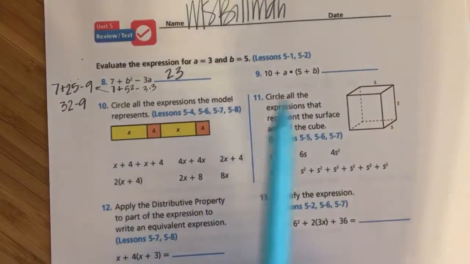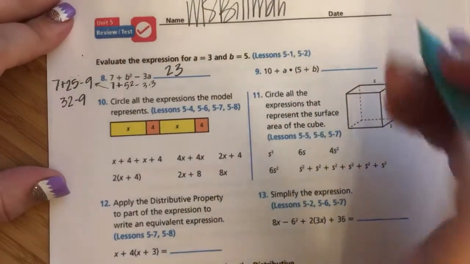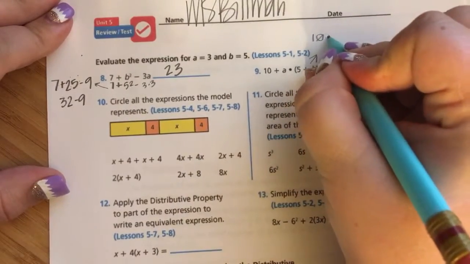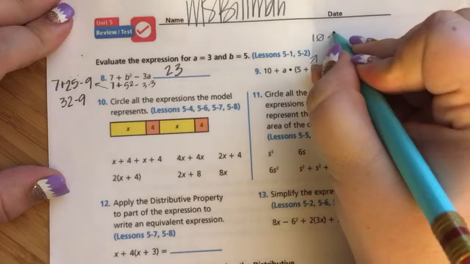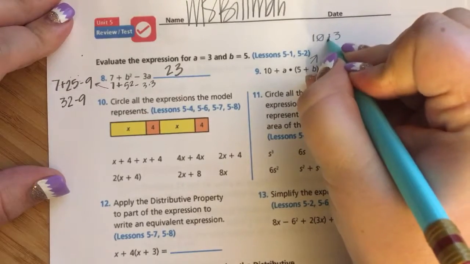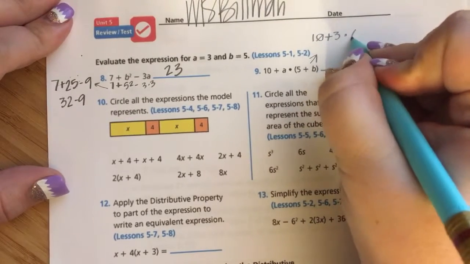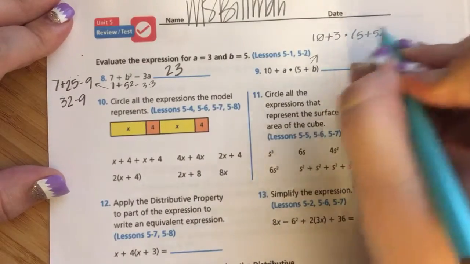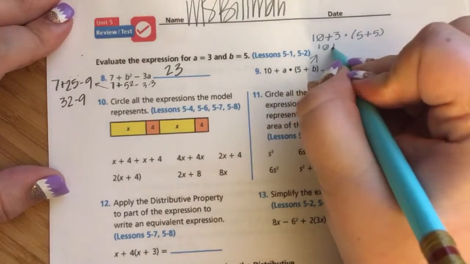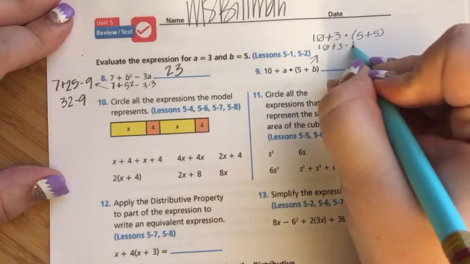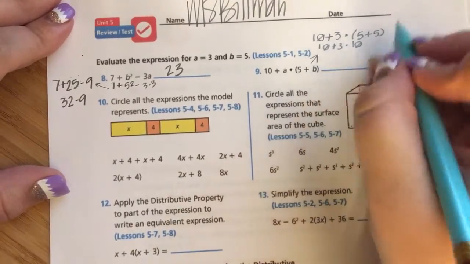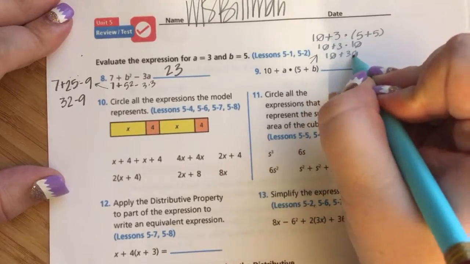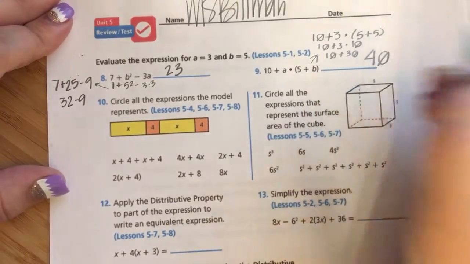So now I do 10 plus a times 5 plus b. That 5 and b is the sum. A is multiplied by the sum of 5 and b. So 10 plus 3 multiplied by the sum of 5 plus 5. So I do my parentheses. 10 plus 3 multiplied by 10. I need to do my multiplication. 3 times 10. And I get 10 plus 30 equals 40 for number 9.